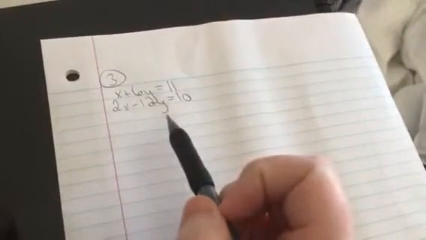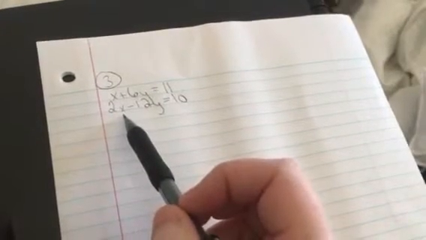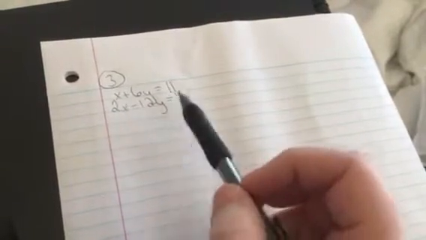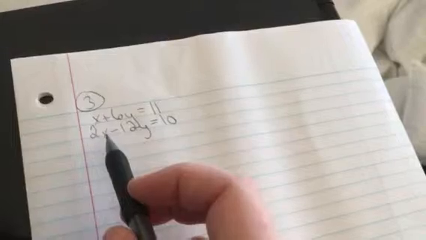A system of equations is simply when you have two equations where the variables are going to be the same value. So in this case, the x's are going to be the same value for both equations, and the y's are going to be the same value. That's why we can use them with each other to determine the value of x and y. If these weren't a system of equations, then we'd be looking for a different answer for x in each problem and a different answer for y, and you can't use them together in that case.